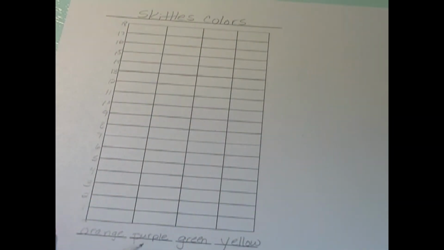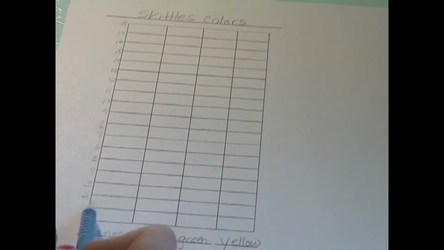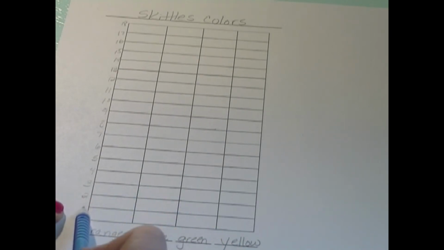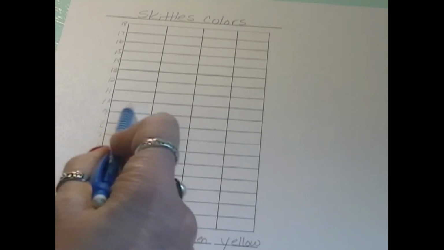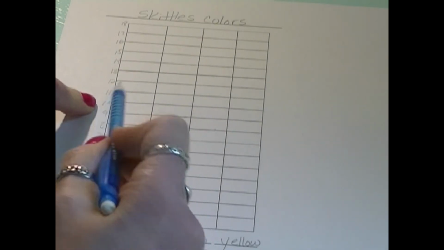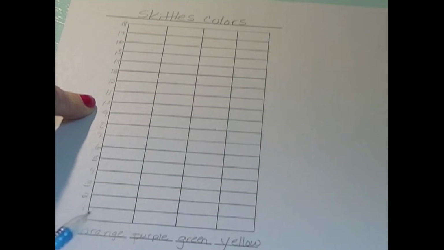So I want you to notice something. I want you to notice how I lined up my numbers. The numbers on my scale are lined up with the top line of each box. That way I know that if this box is colored into that first line, that's one item in that column. If it's colored in all the way up to this line right here, then I would know that that's 10 items in that column.